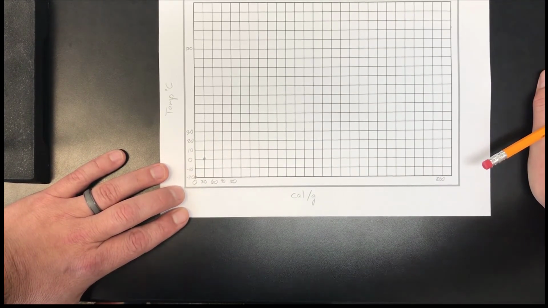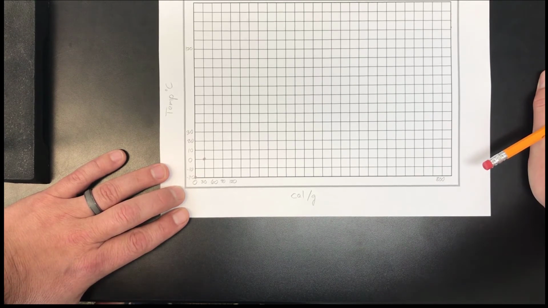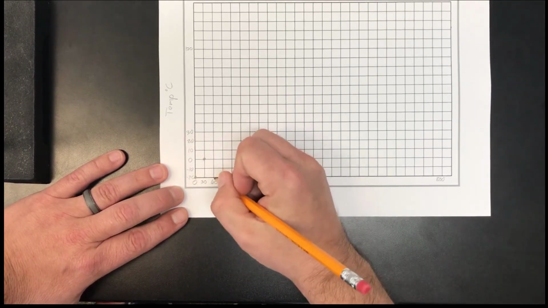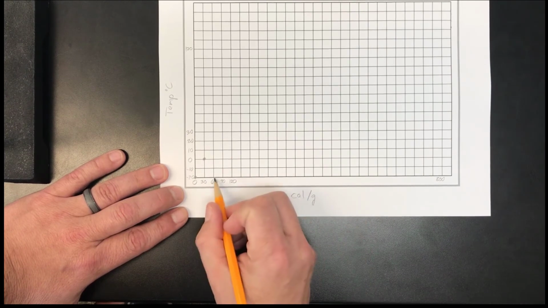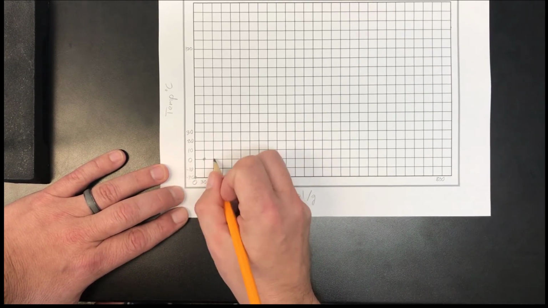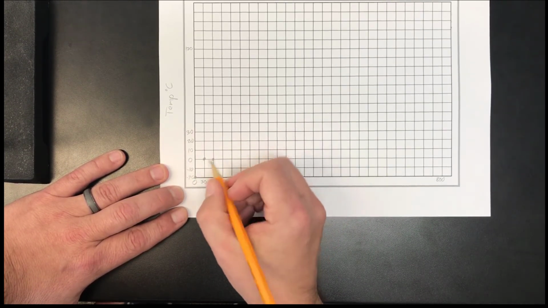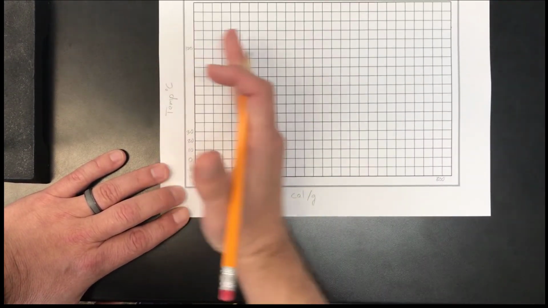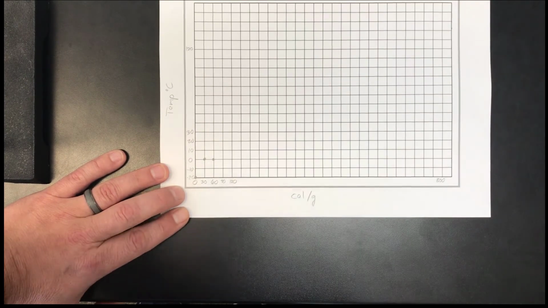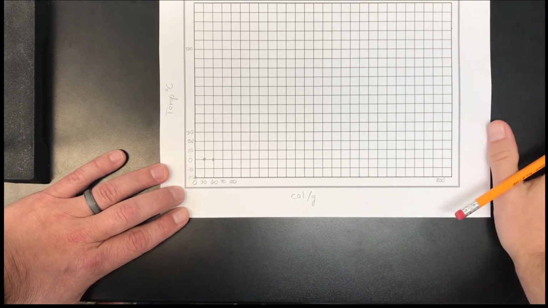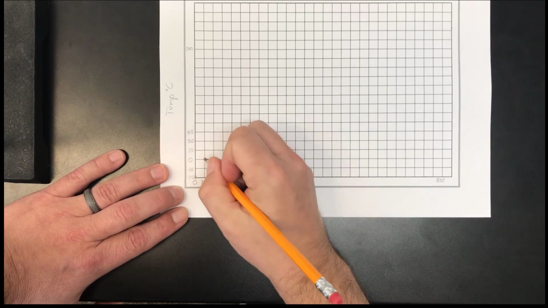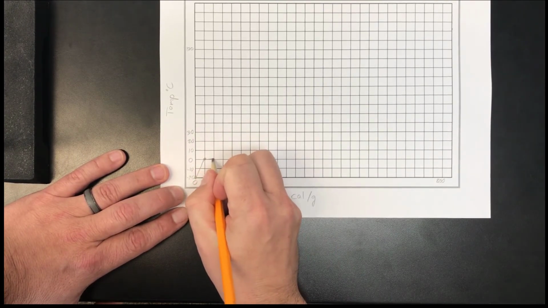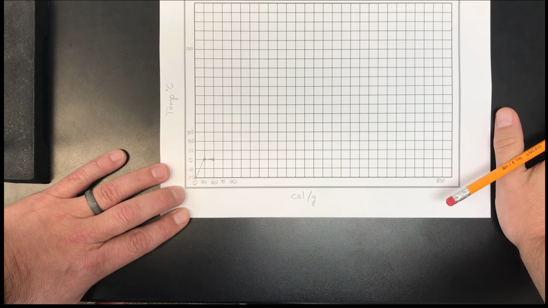The third piece of data says a temperature of 0 again, and this time it's 60 calories per gram have been added. So we've got 60 calories per gram, 0 again, so I put a dot there. And then you're just going to keep graphing each of these data points till you get all the way across through all of your data. At that point you can connect the dots and see what kind of pattern emerges.